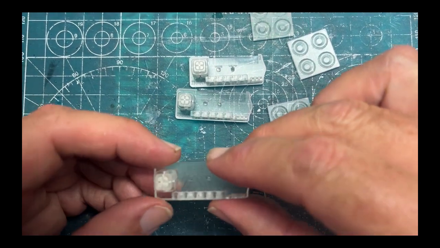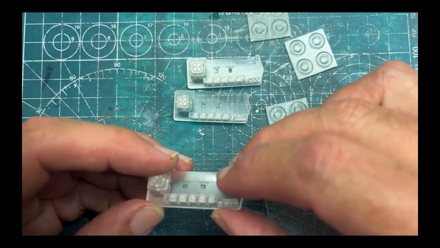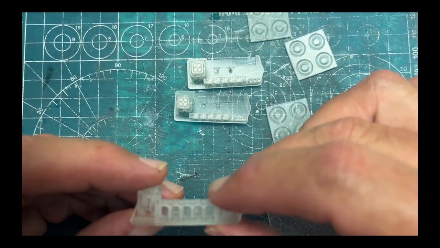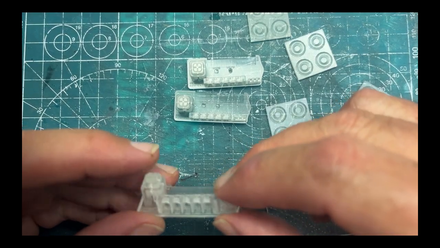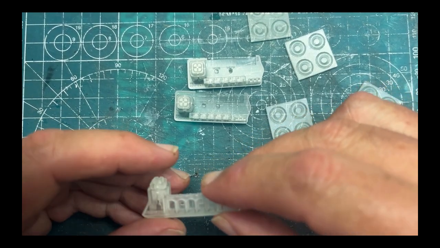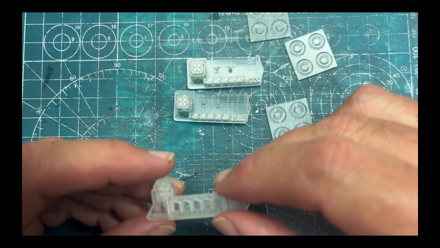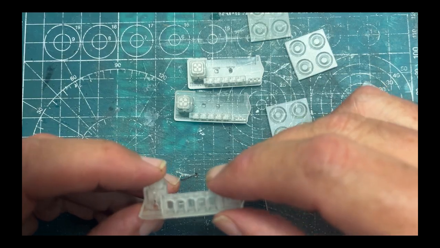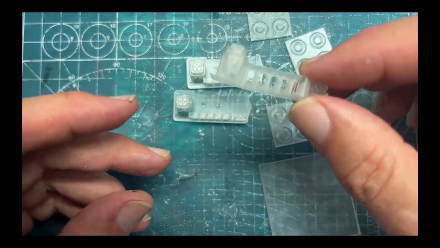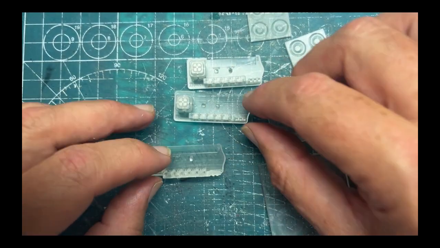Okay, so we'll talk about canopies. I think I've shown you the design of the different things. As you know, basically I'm using two techniques. One is the thermoforming in a way. The other one is the transparent resin.